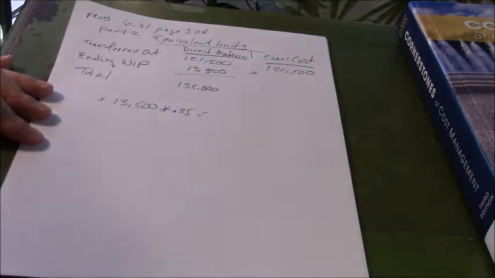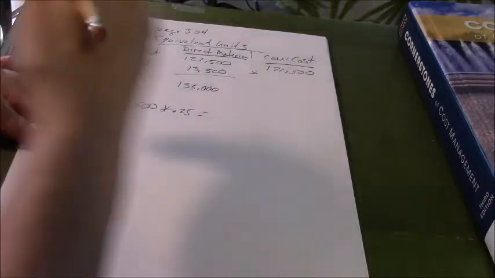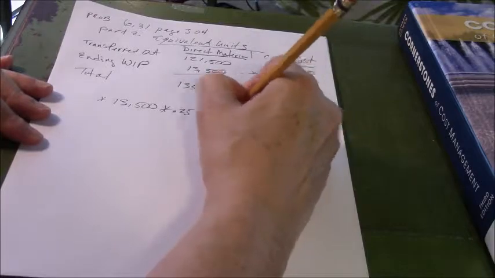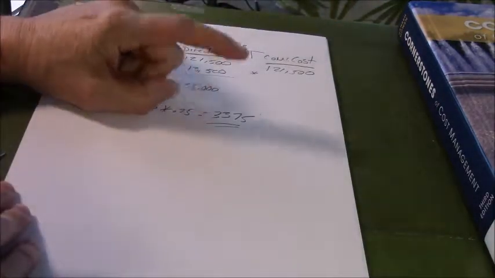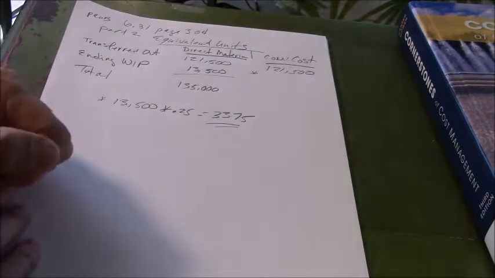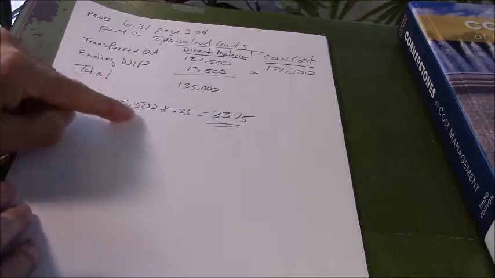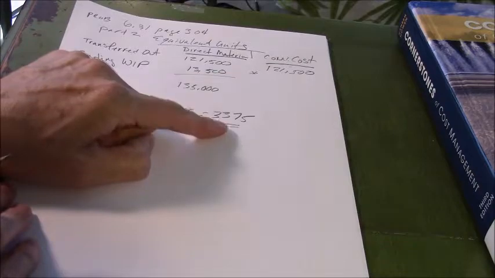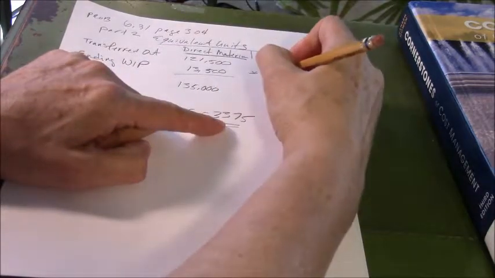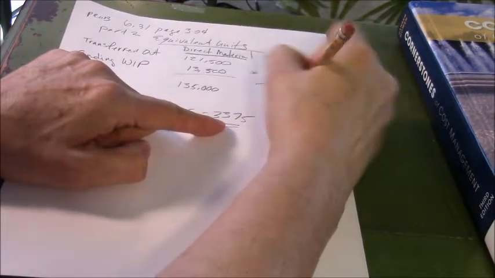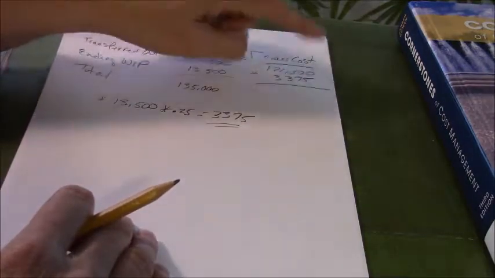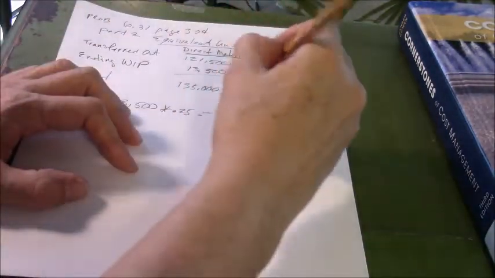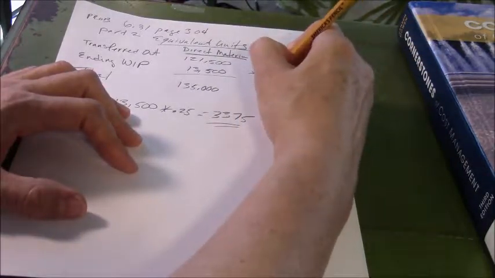So equivalent unit-wise, we have completed 3375. We've spent the equivalent of completing 3375. So 121.5 plus 3375 is 124,875.